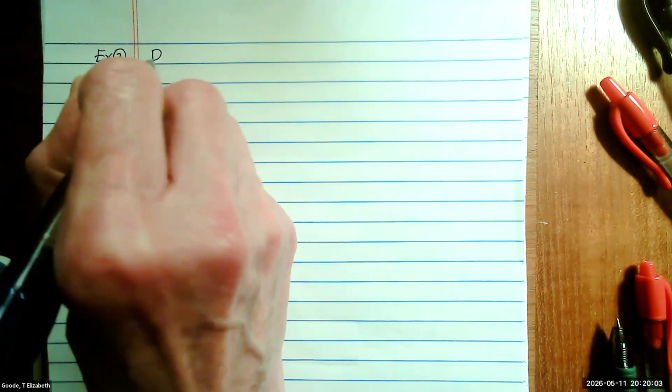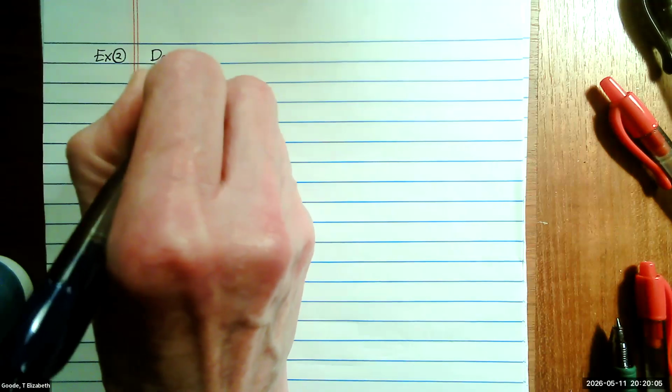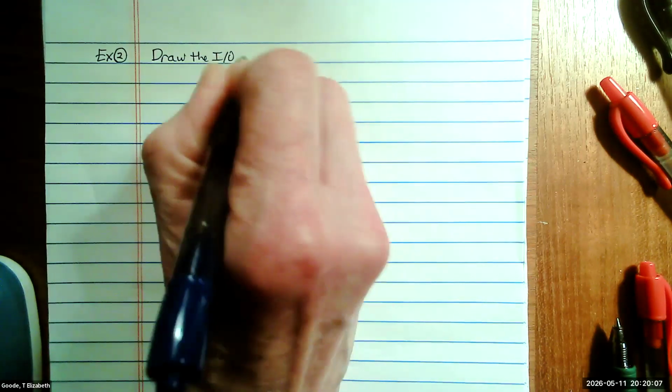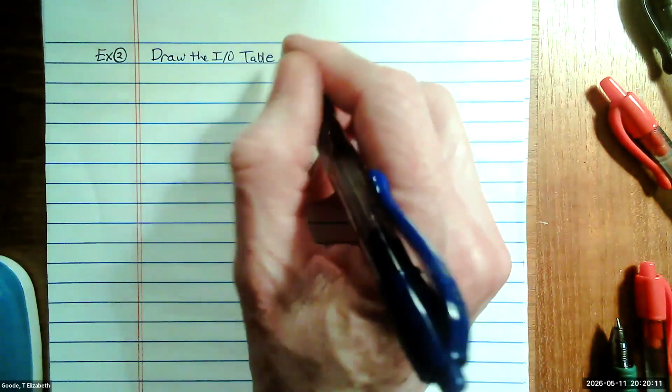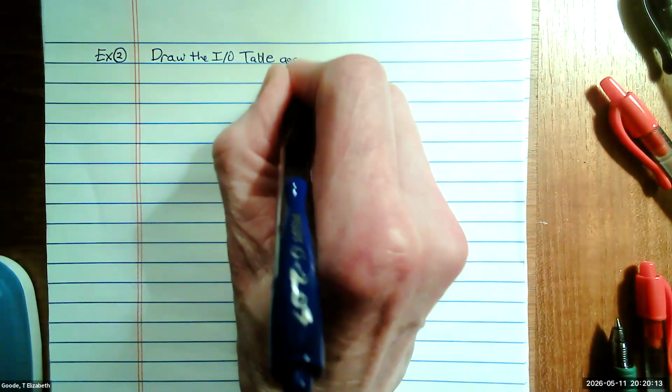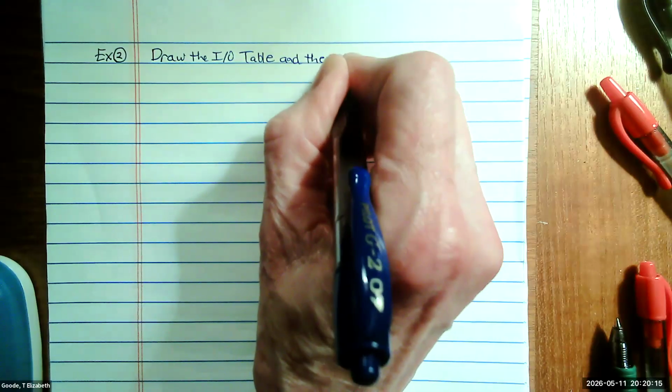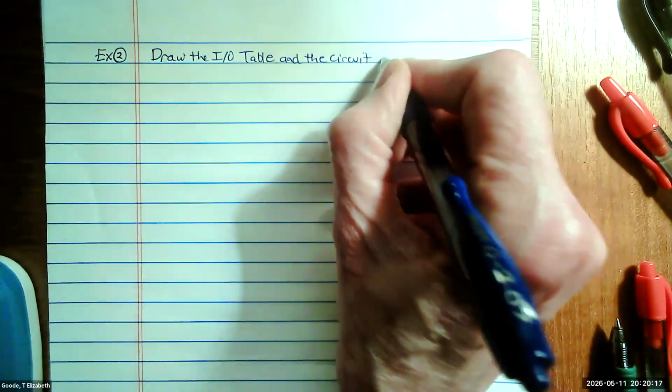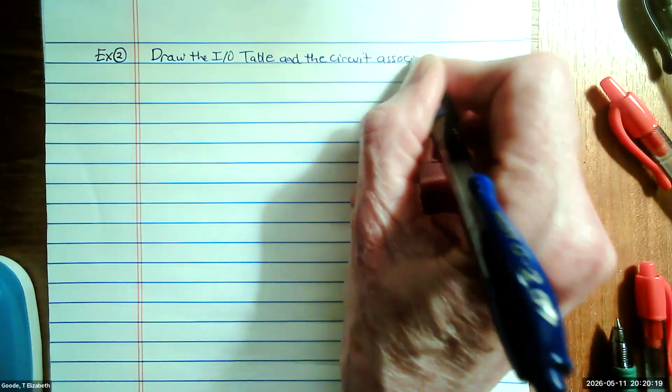So here, draw the IO table or construct, either way, and the circuit associated with this Boolean expression.